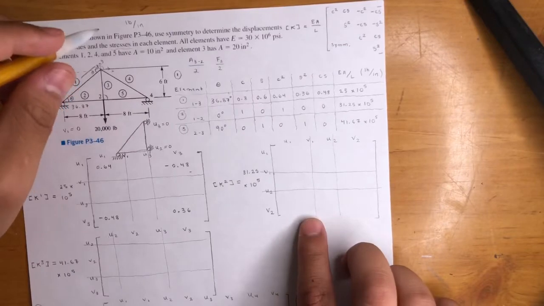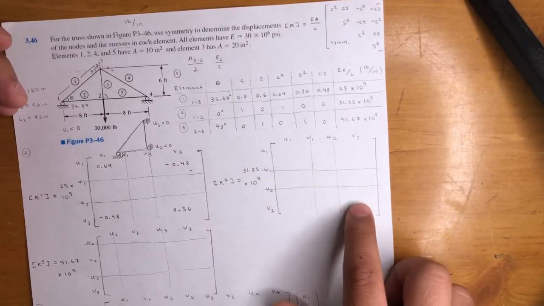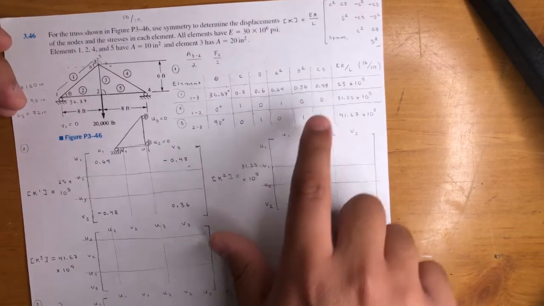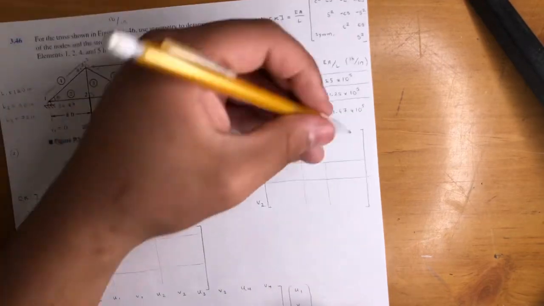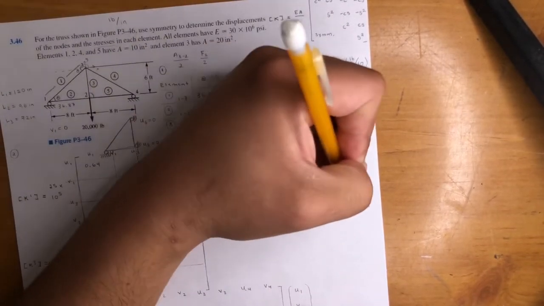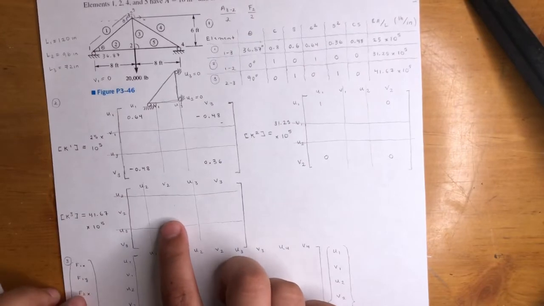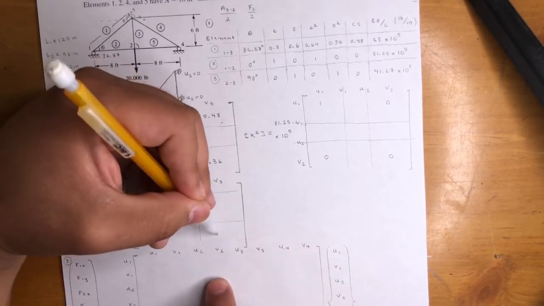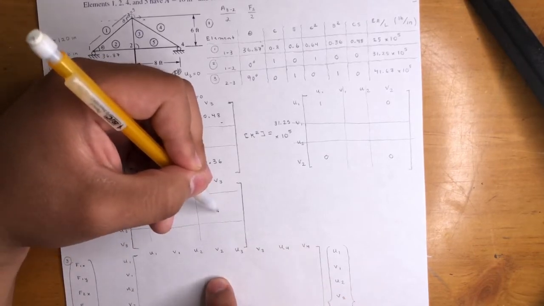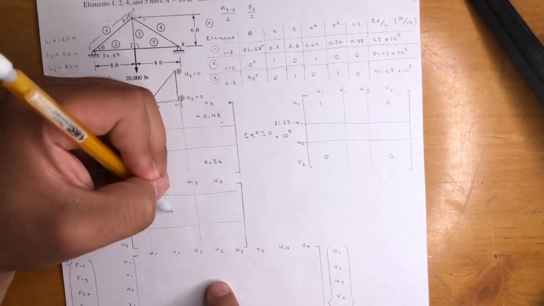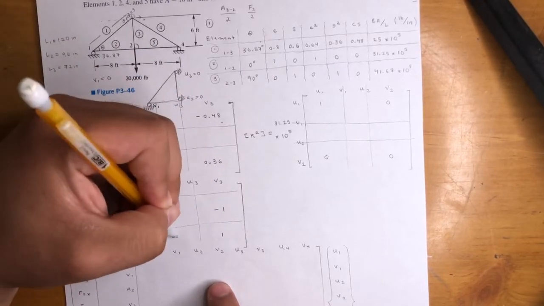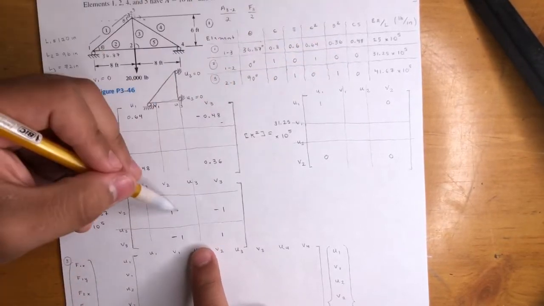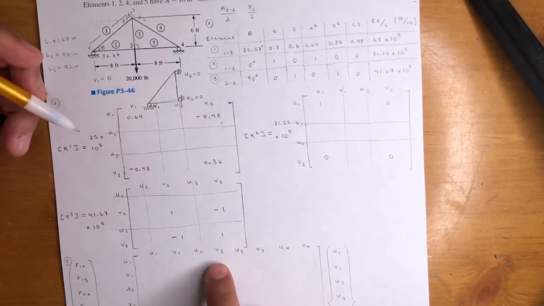Let's go to the next one, K2. Same positions: C squared, S squared, negative CS, negative CS. Looking at these, it's 1, 0, 0, 0. Well, that one's easy. Then this position is S squared, and then we have negative S squared, negative S squared. So that's 1, 1, negative 1, negative 1 for element 3. It's 0, 1, 0 now, and that S squared was 1, so it just became positive, positive, negative, negative. And yeah, we should be good.